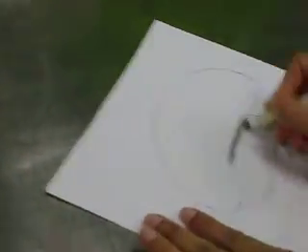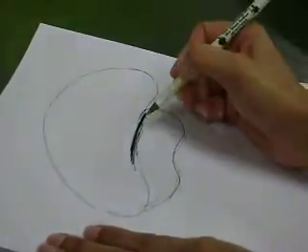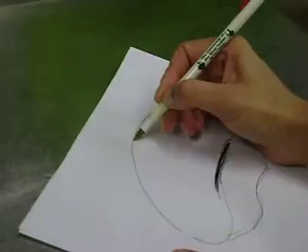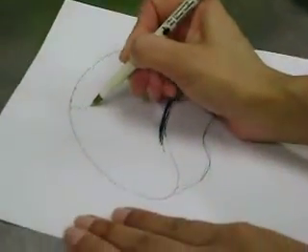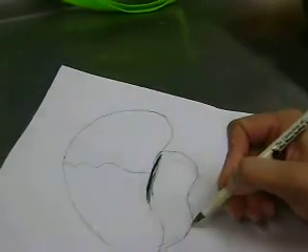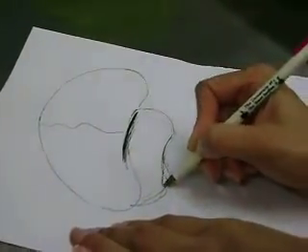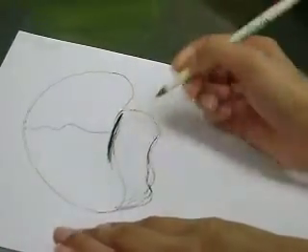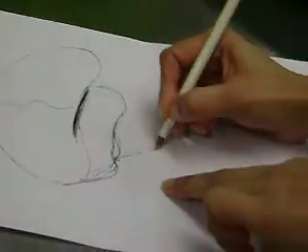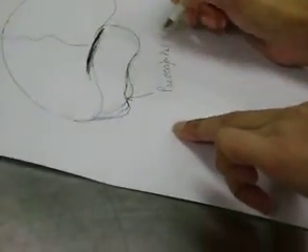So what is this sulcus I am drawing? Lateral. That's the lateral sulcus. And what is this sulcus I am drawing? Central. That is the central sulcus. And what is this notch here? This is the pre-occipital notch.